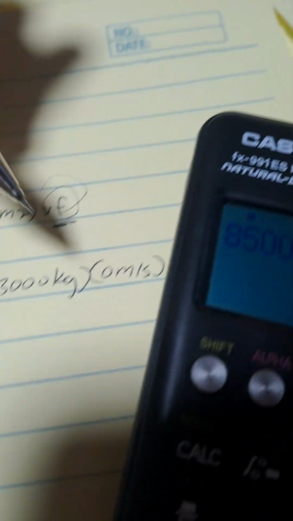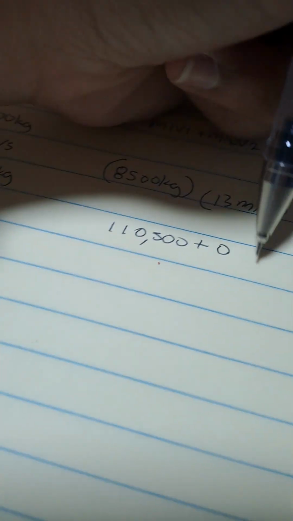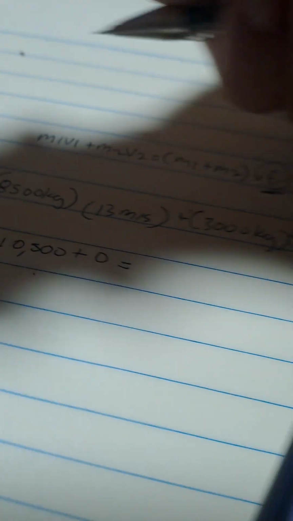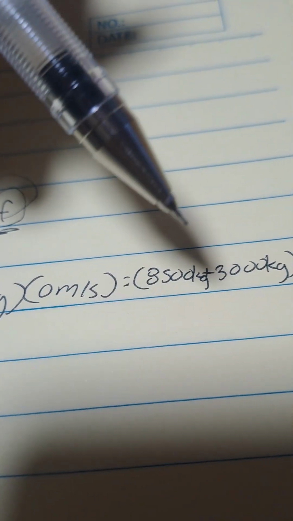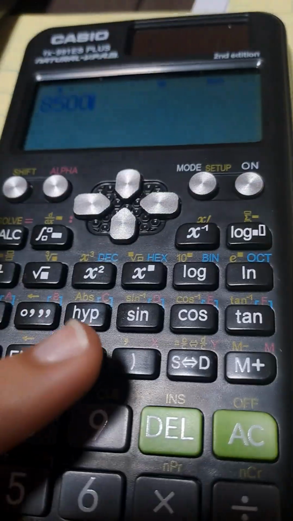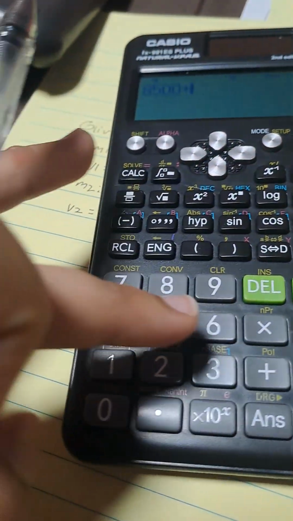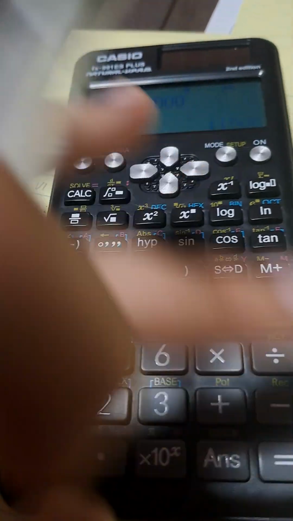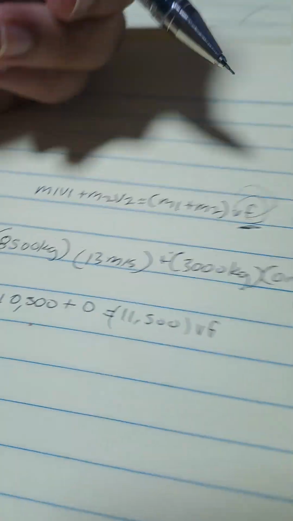Plus 3,000 multiplied by 0, which is 0, equals 8,500 plus 3,000, which is 11,500. Just gonna put it in our parentheses, VF.